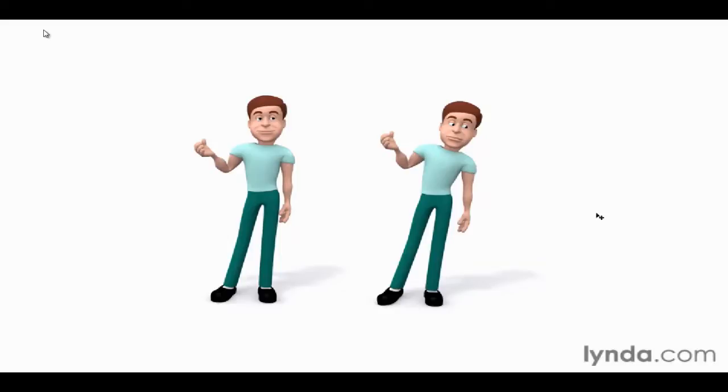So when you create poses, you want to make sure that the poses have a good line of action, they silhouette well, and that they also have weight and balance. So with that in mind, let's go ahead and start actually posing characters for animation.